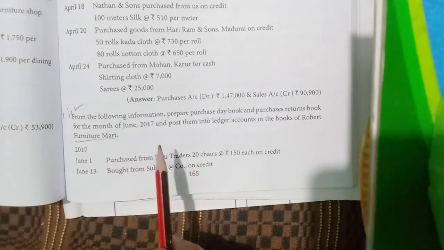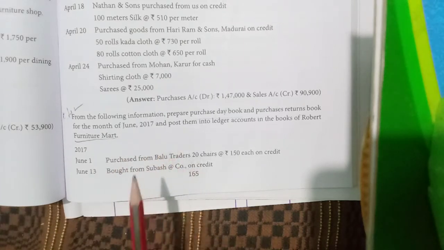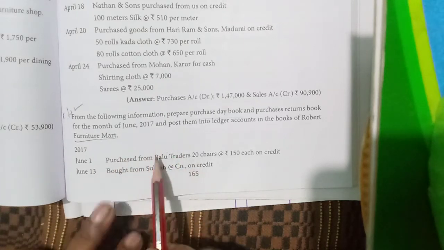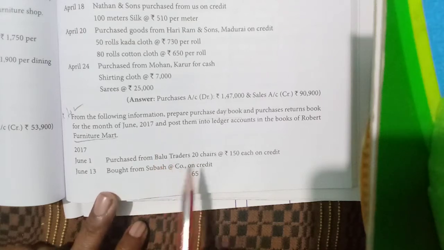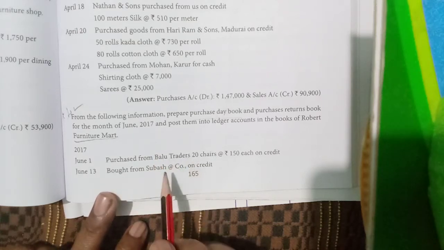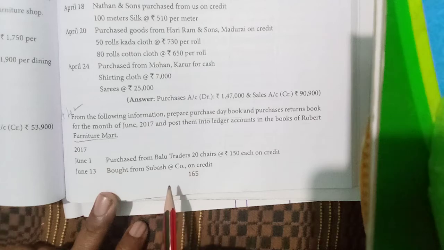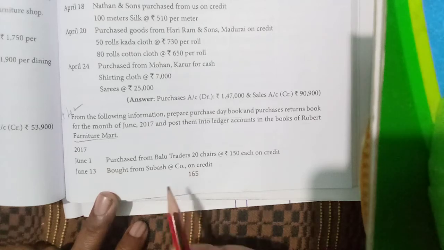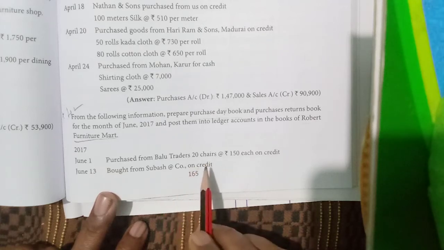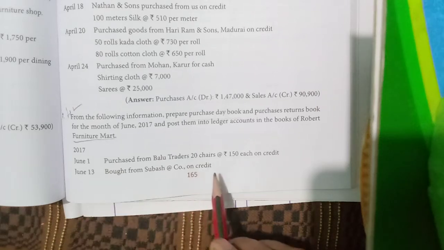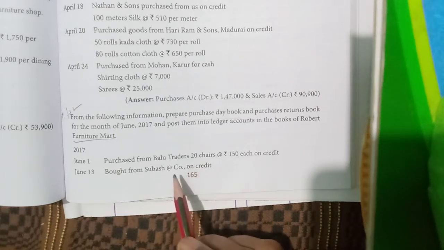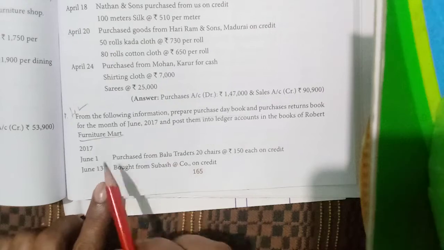You must be very clear that only credit purchase of goods must be entered. And which one we should not enter? The cash and credit purchase of assets, and another one, cash purchases. These two we should not enter. So we will check what items will appear.